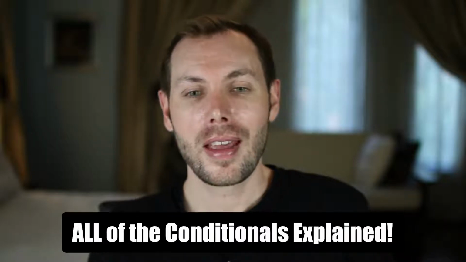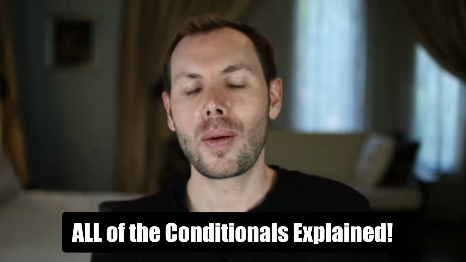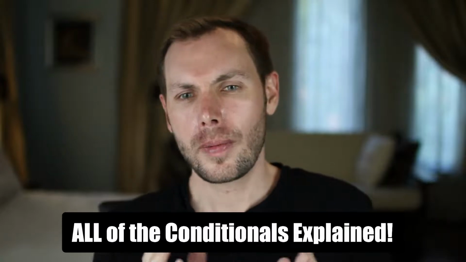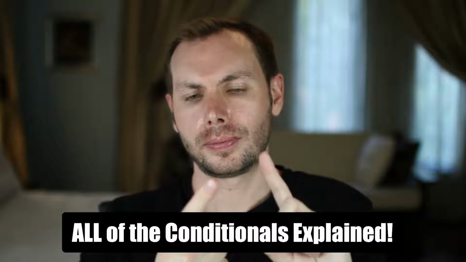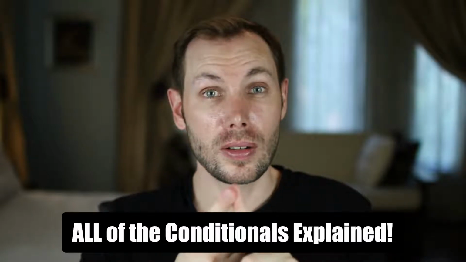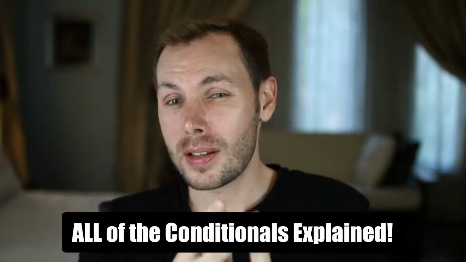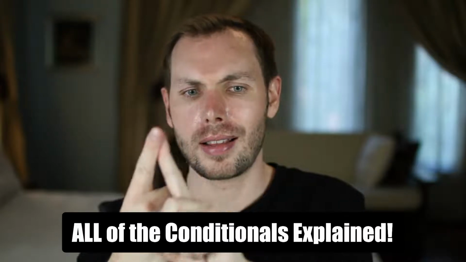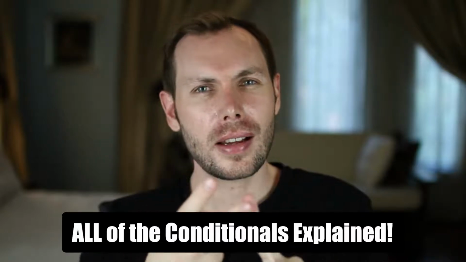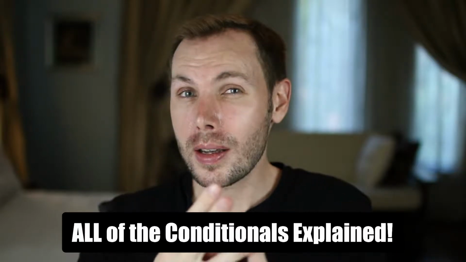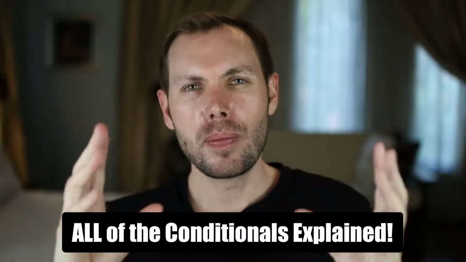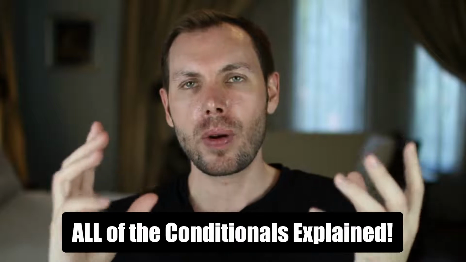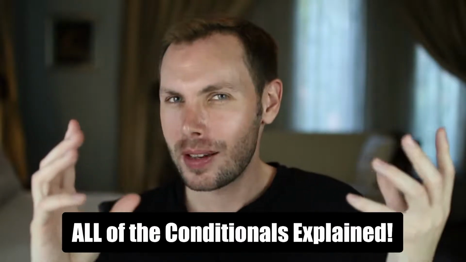There we go. All right, so why don't we get into it then? So all of the conditionals. What conditionals are there? Well, there is the zero conditional. Then there is the first conditional, or maybe I should say it like this. Then we have the second conditional, we have the third conditional, but that's not it. We also have the mixed conditionals, and I think that's probably one of the trickiest ones.